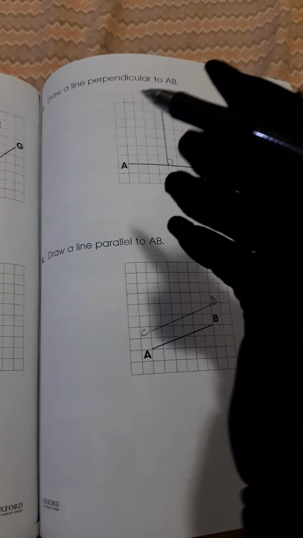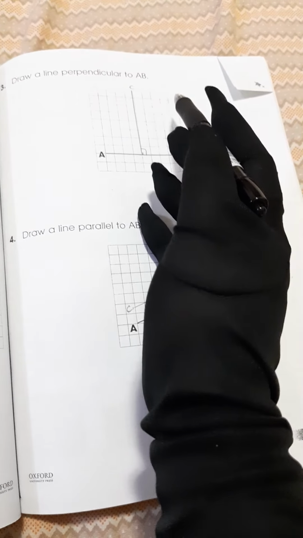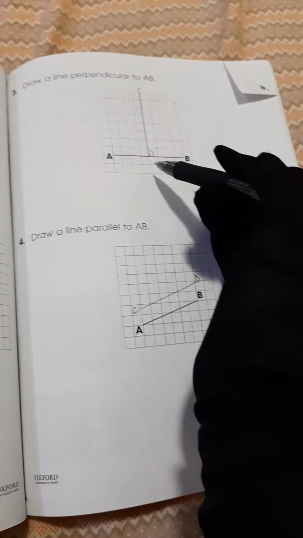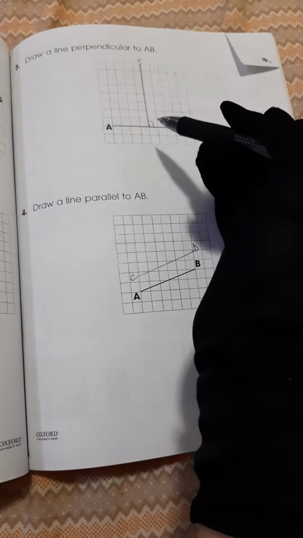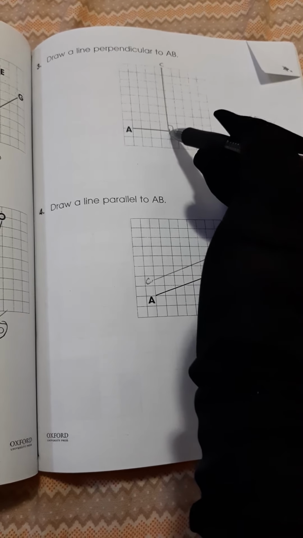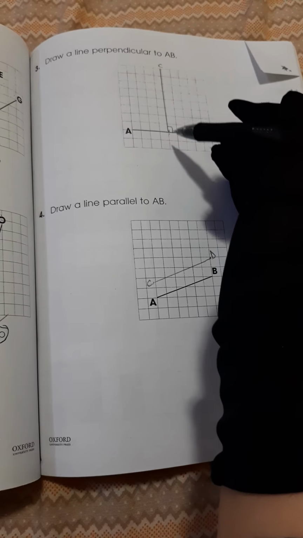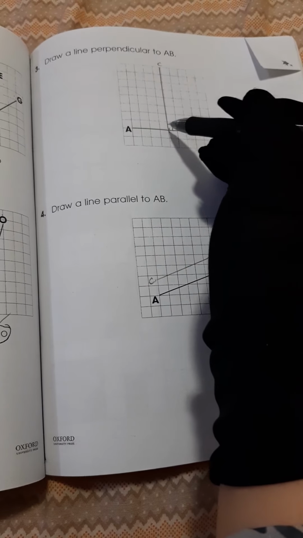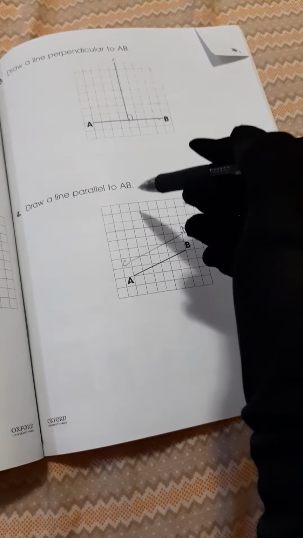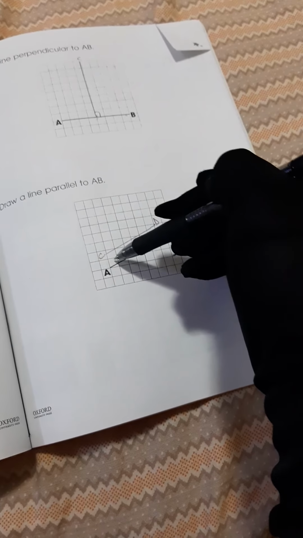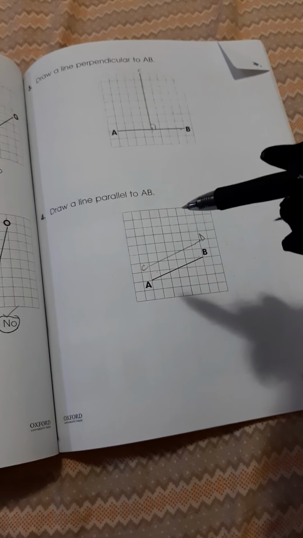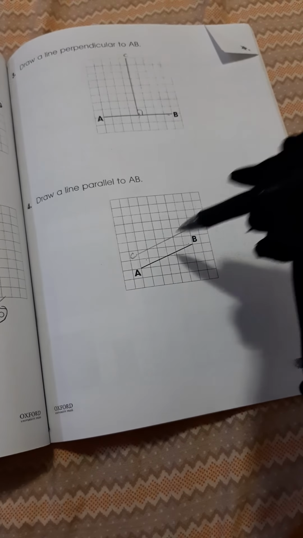Now see page number 129. Draw a line perpendicular to AB. Again, the best option is to draw the line from the center. So since 8 boxes are there, I am drawing a line after 4 boxes to get it through the center and make a right angle. Okay. Now draw a line parallel to AB. So what are you going to do here again? Count the boxes, an equal number of boxes, and then draw a line to join and make a parallel line.